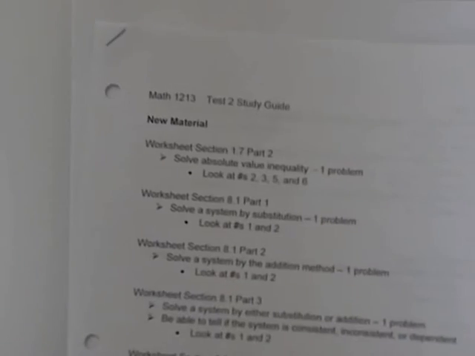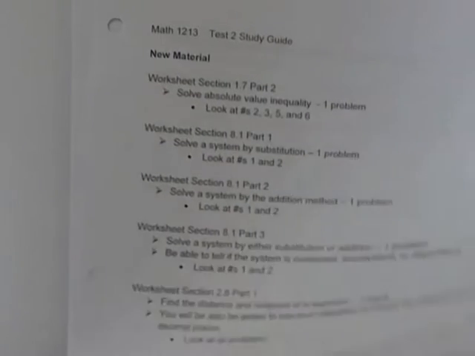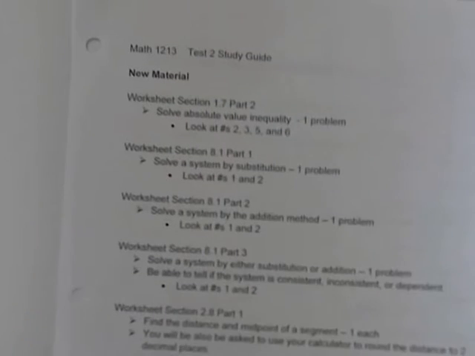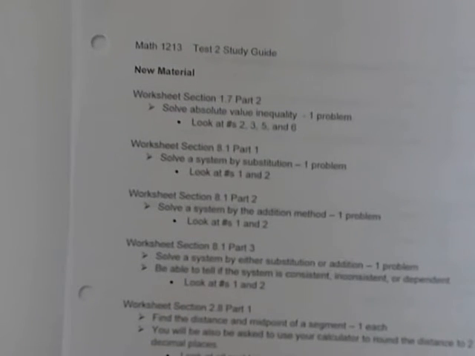Okay, so make sure you're aware that test 2 is Tuesday, and this is your study guide. Hopefully you've been looking at this. You've been going through all those worksheets and redoing them over and over. Okay? One of the things you have to be able to do on test 3 as well. We're talking about test 3 still, not test 2. But this is test 3.